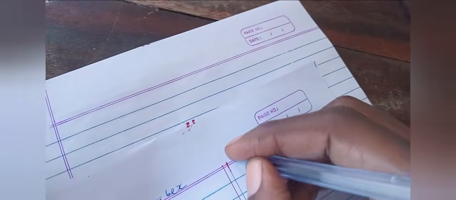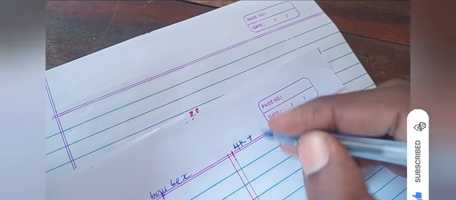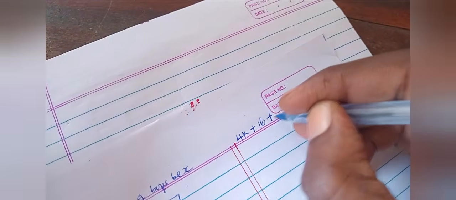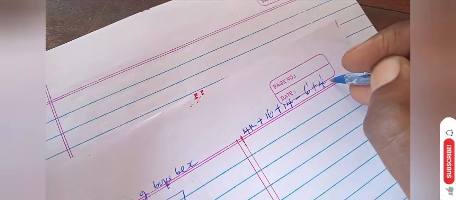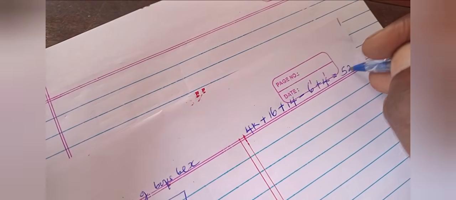So 4K plus 8 times 2 is 16, plus 14 minus 6 plus 4 equals 52.